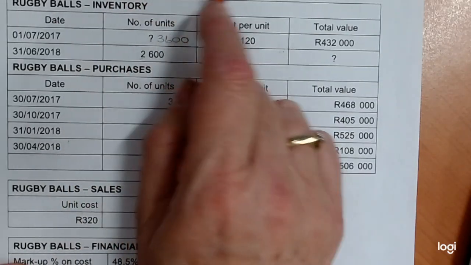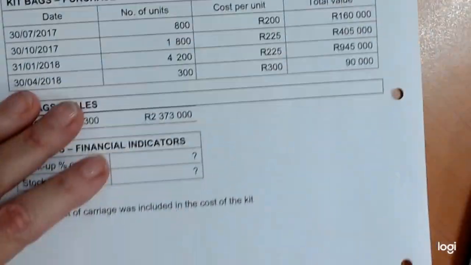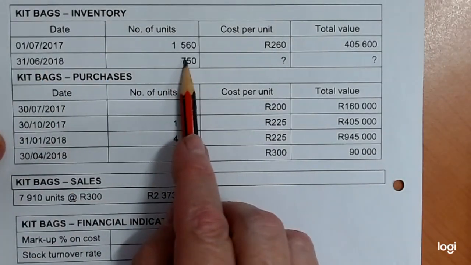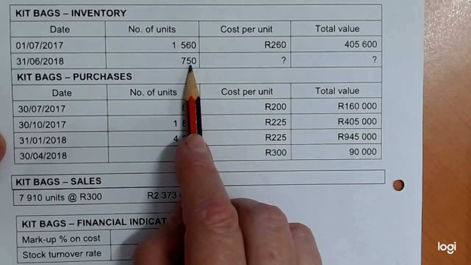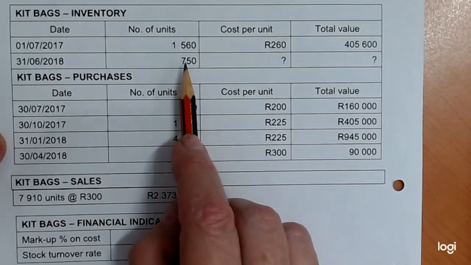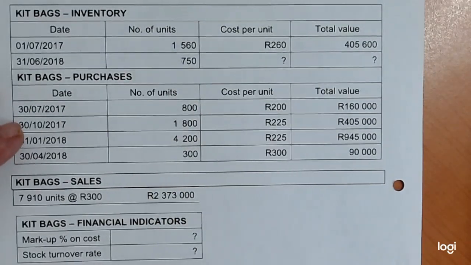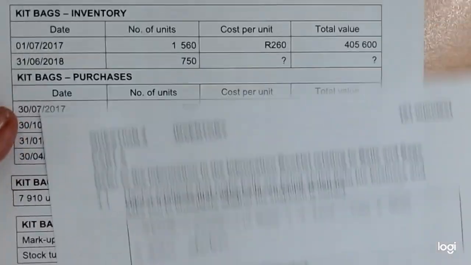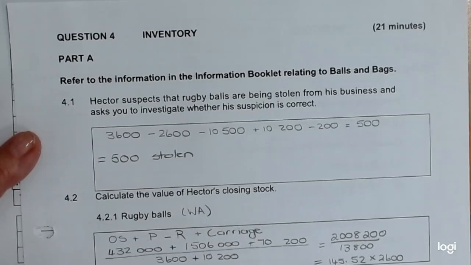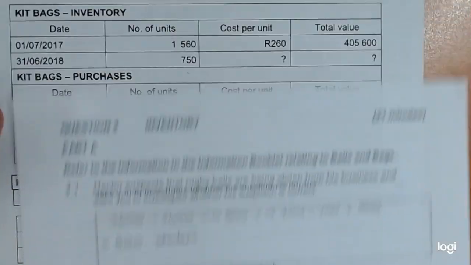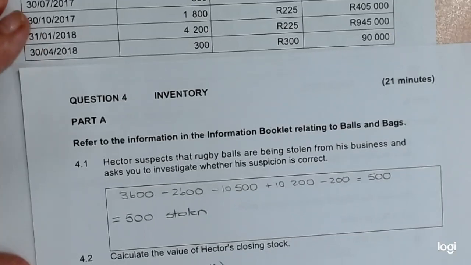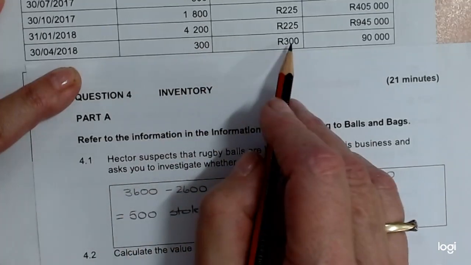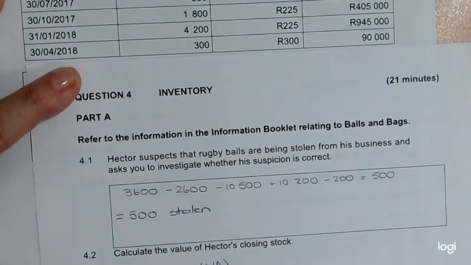The kitbacks, though, the rugby balls, and the FIFO method is used for the kitbacks. So if we look at the kitbacks, they say we've got 750 kitbacks left at the end of the year. And we need to find, using FIFO, the value of those kitbacks. Remember we said bottom up. So let's look. Bottom here, there's 300 I can take, at the price 300 rand per unit.